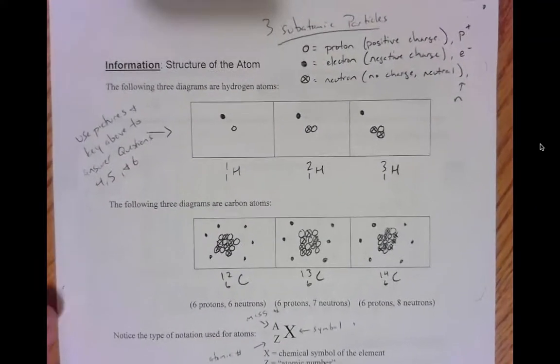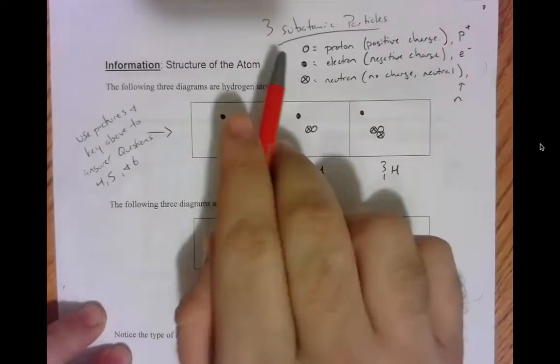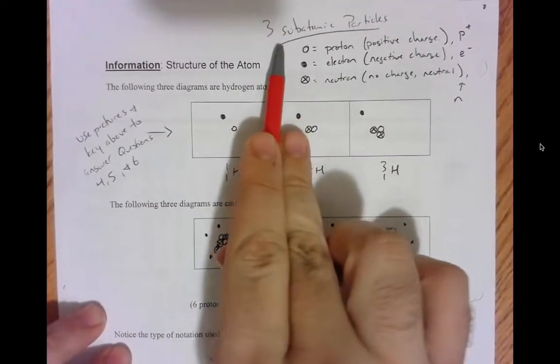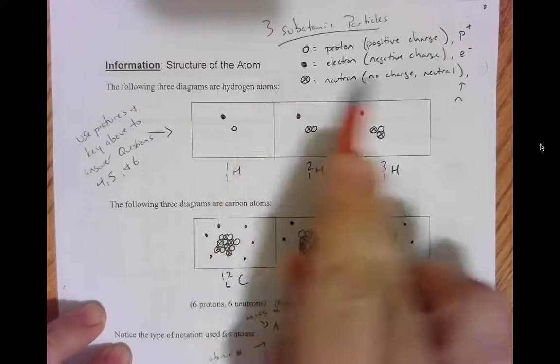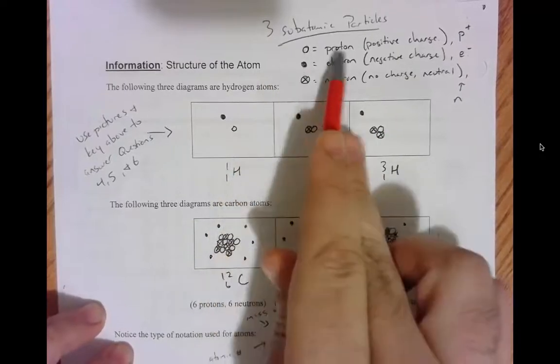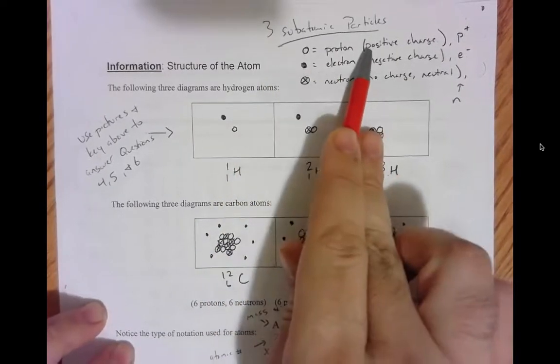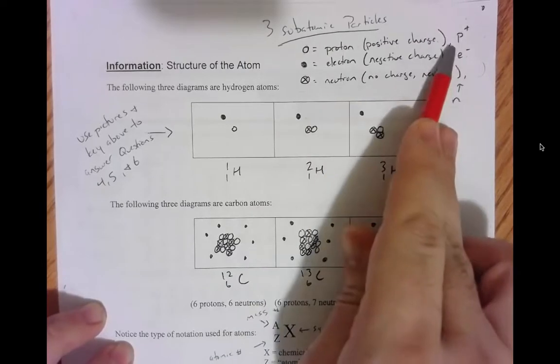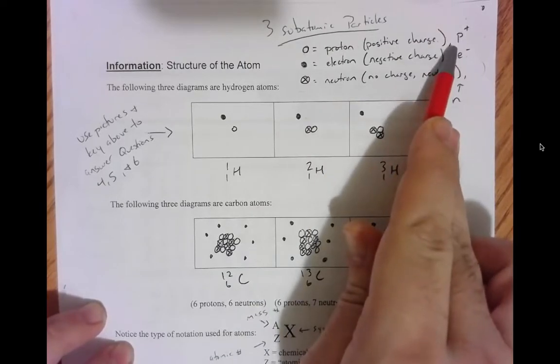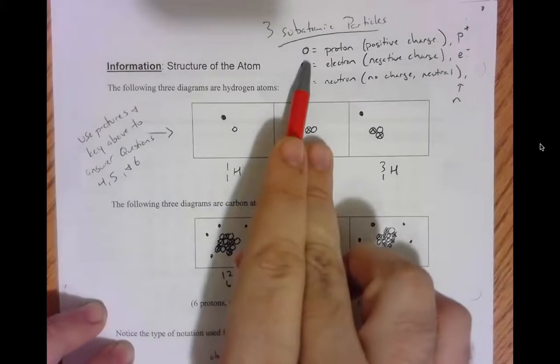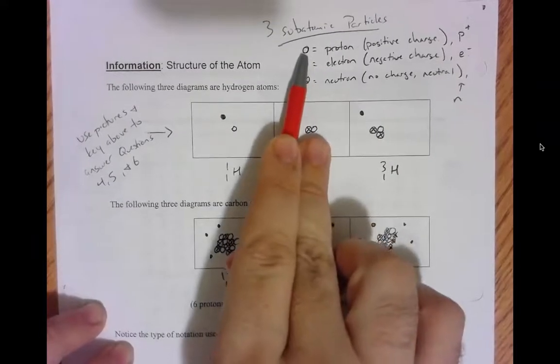So the next section, we are going to get into the structure of the atom. So it is important to know that you have 3 subatomic particles. That's what we call protons, electrons, and neutrons. Protons are always positively charged. I will abbreviate protons with a P and a little plus sign. And then down below in the pictures, protons will be denoted with a circle that's not colored in.